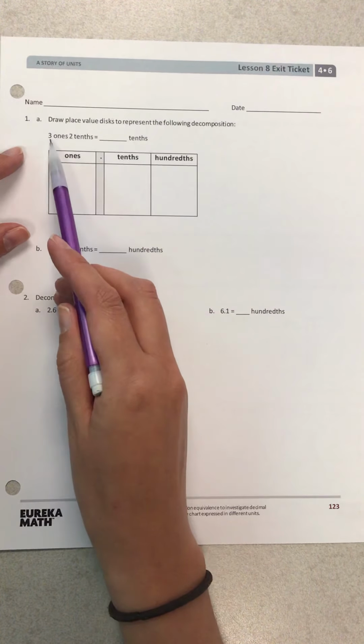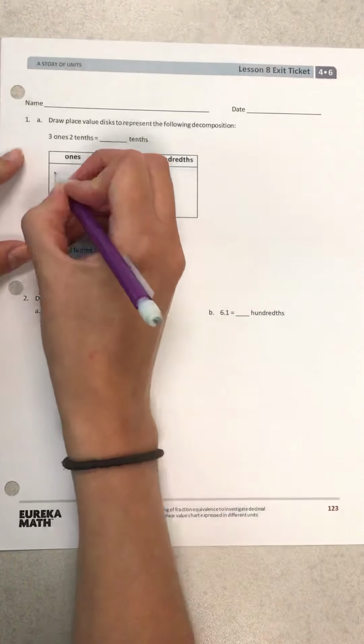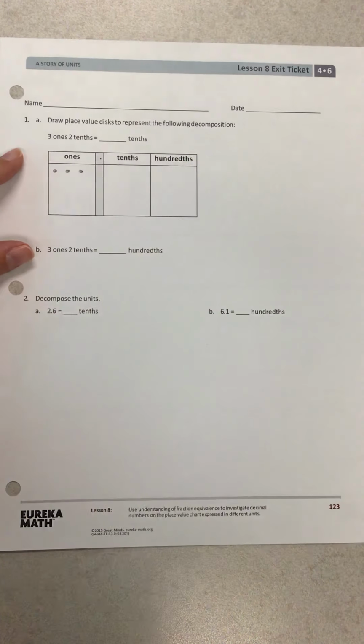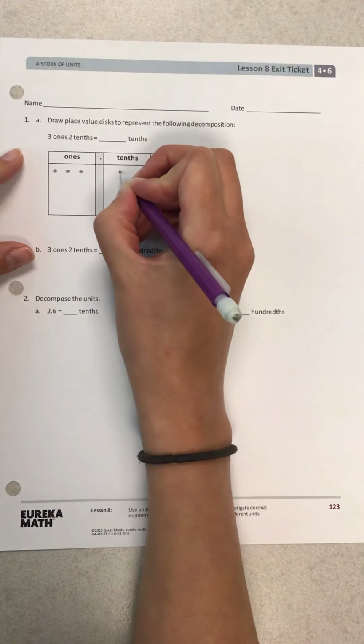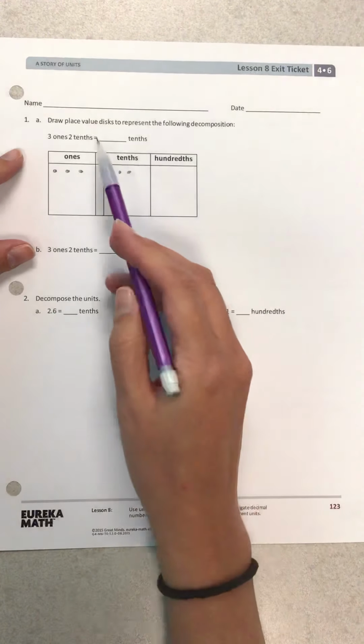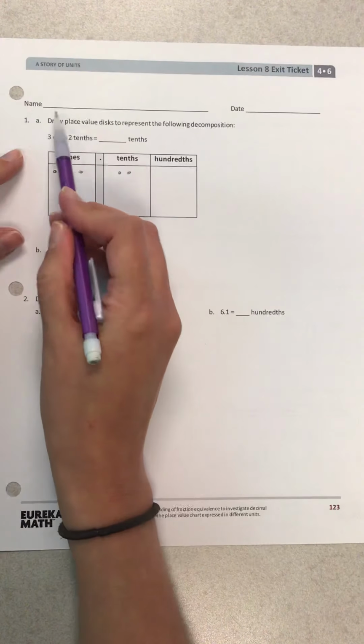So we are asking, I want to start with 3 ones and 2 tenths. So I'm going to go ahead and just model that in my place value chart. There are my 3 ones and I have 2 tenths. Now the question is asking me, how many tenths does that become? Now, this time it is asking us to draw.